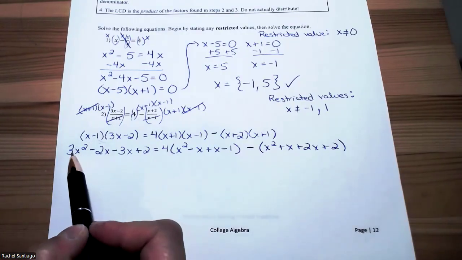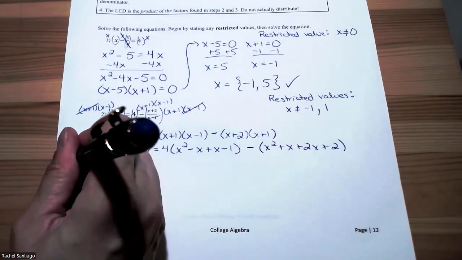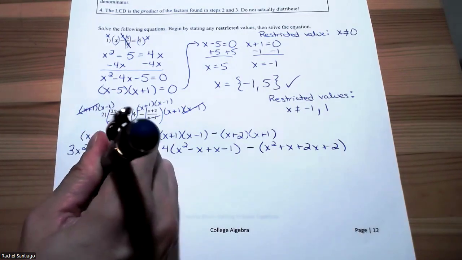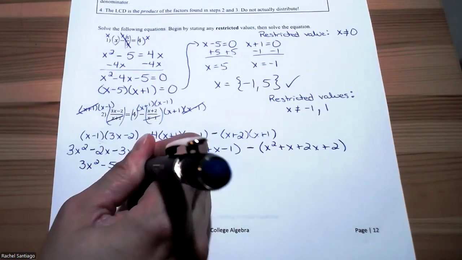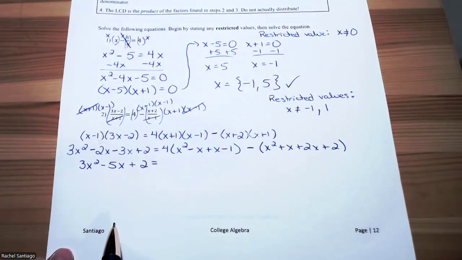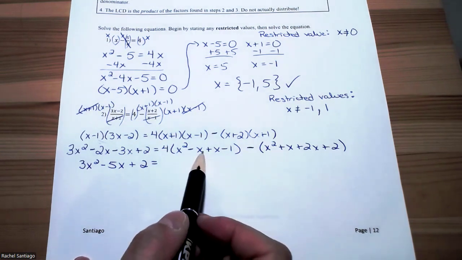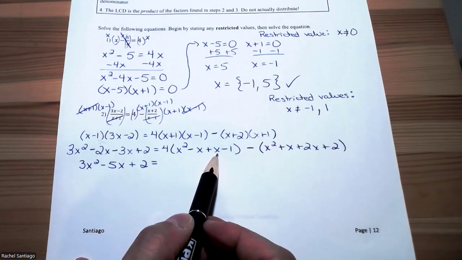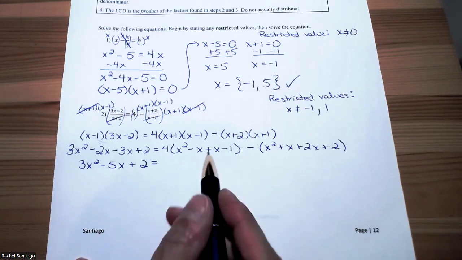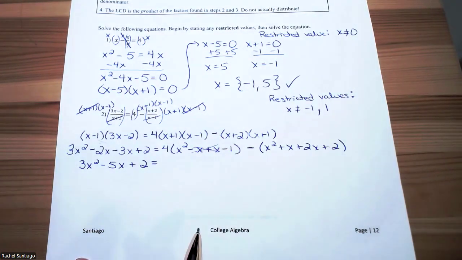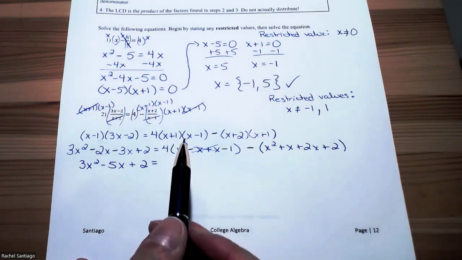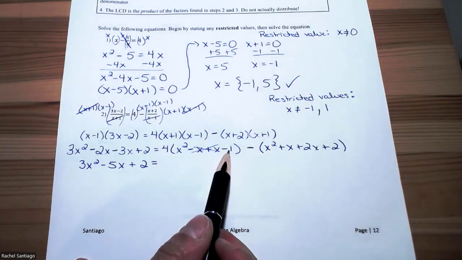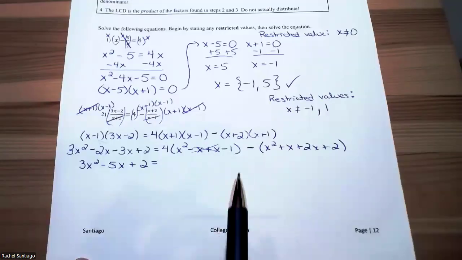Let's clean up. For the left-hand side, I have 3x squared minus 5x plus 2. Those two are alike. Now, inside the parentheses here, do you notice this negative x plus x are going to cancel each other out? So I'm actually just going to wipe those two out. And now I'm going to distribute the 4, if that's okay with everyone, instead of rewriting it.